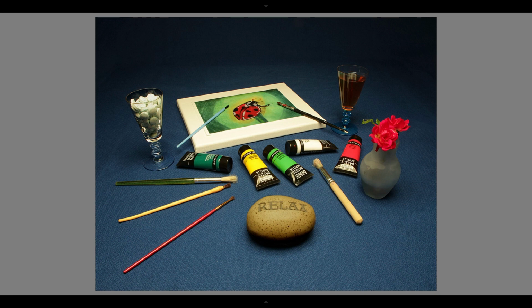Comments? I think you're onto something, Sue, because honestly, when I think of painting, relax is the last thing on my mind. So again, it becomes subjective. But I do like everything else. I like the paints there. I like the paintbrush. I like everything about it. But in my mind, yeah, the candies, the relax rock, and even the little vase there, it doesn't make sense to me. Now, if you had a painting of the flowers in the vase, then it would tie it together.